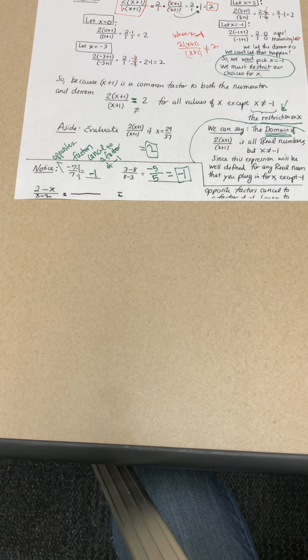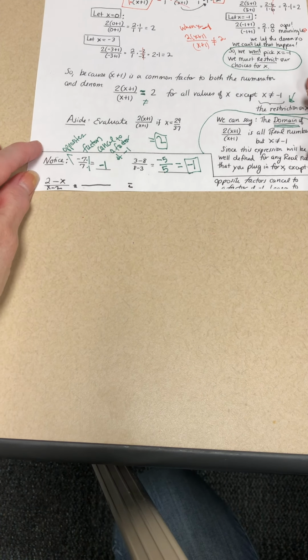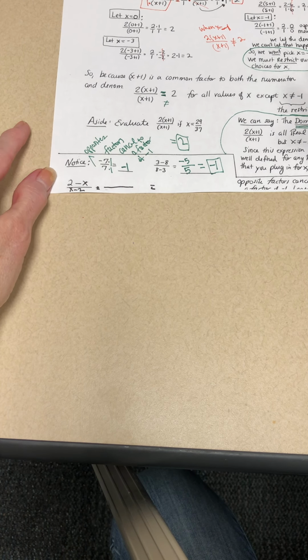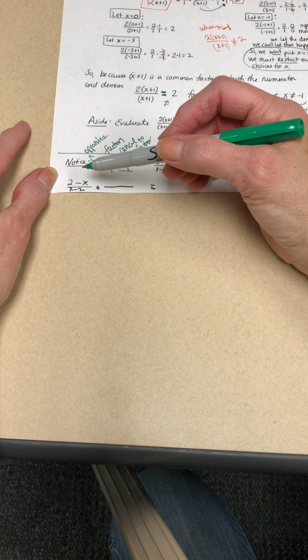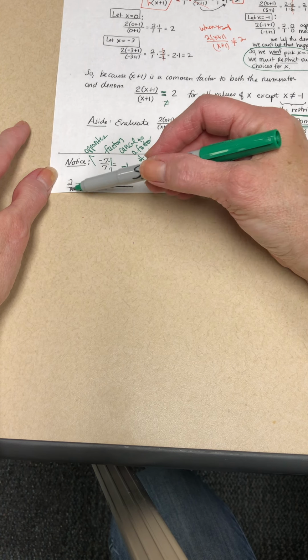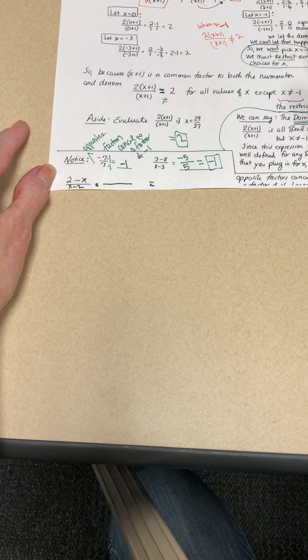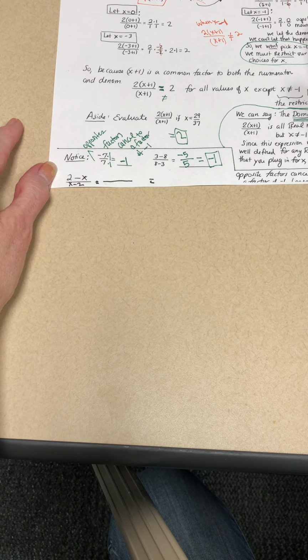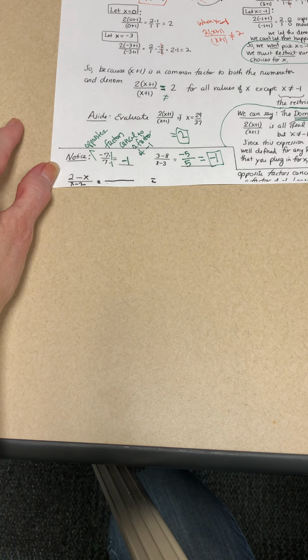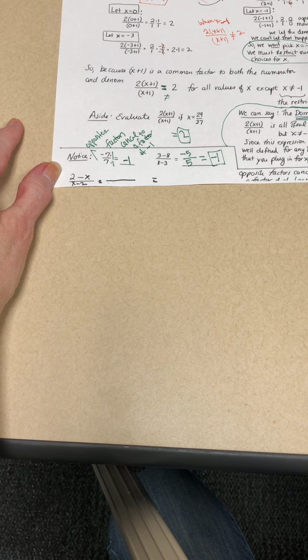Now, noticing this pattern can help you have a few shortcuts when you're working with reducing fractions. Now, it's a little hard to see. Mine got cut off a little bit. This is 2 minus x over x minus 2. Now, these are going to be opposites. See how I flipped the numbers around the minus sign?